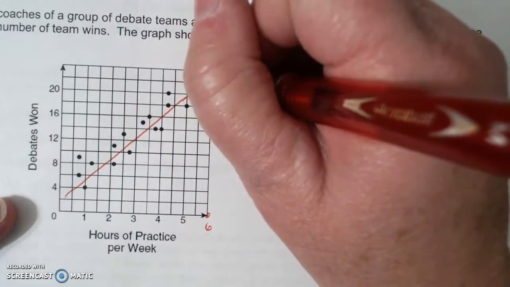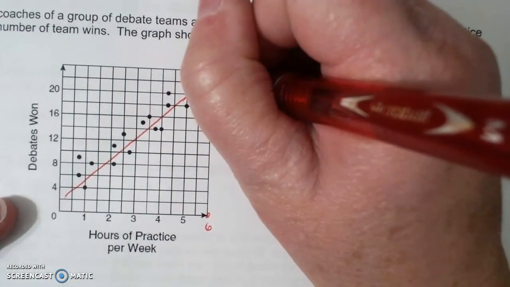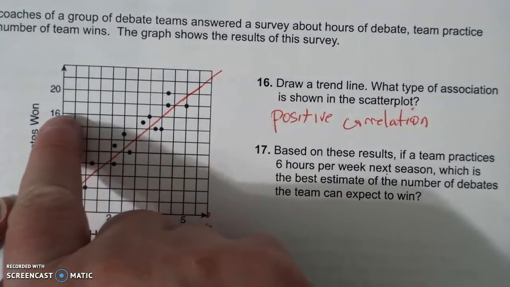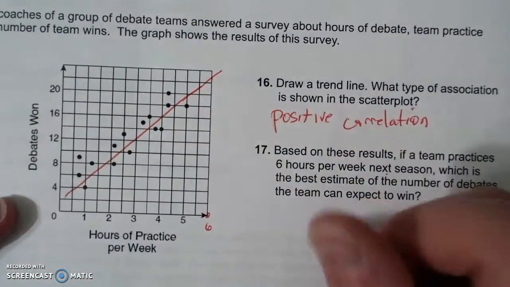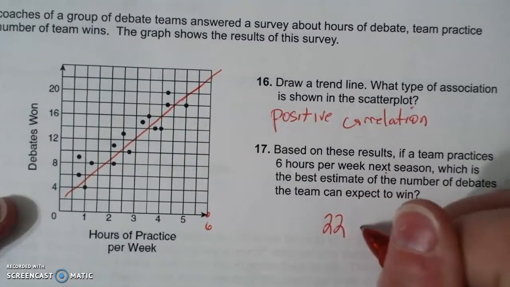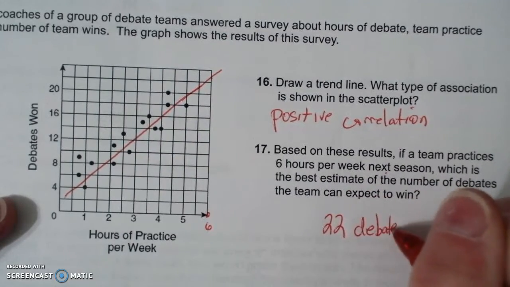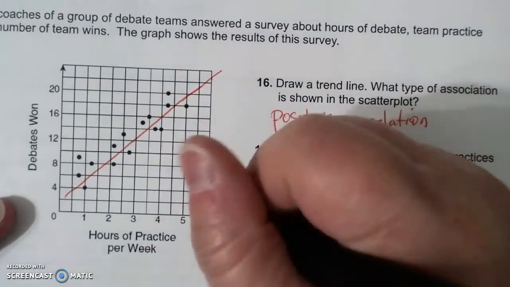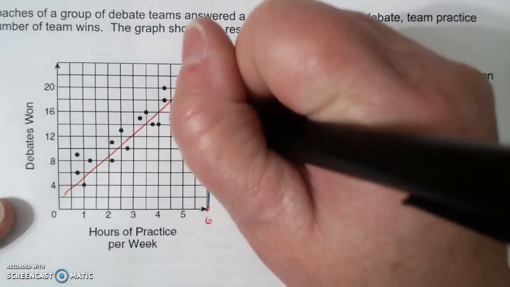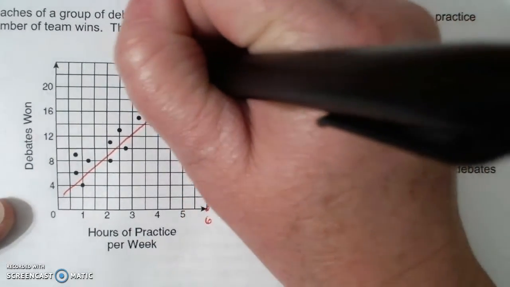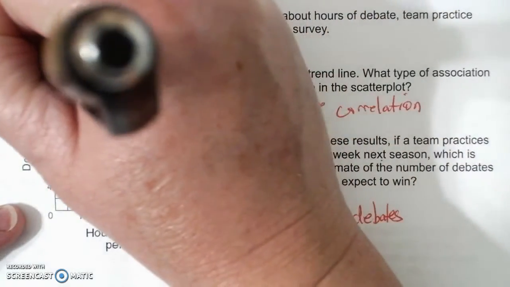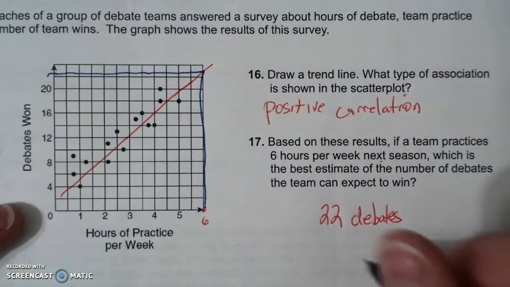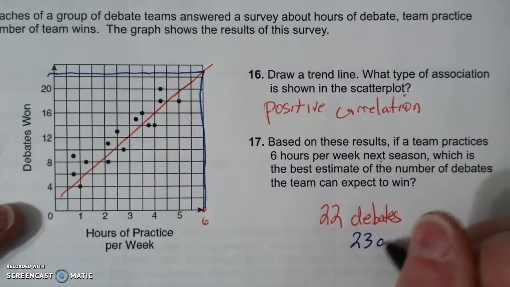And so I go up to 6, and that is 16, 18, 20, 22. So what I did is I went from the 6 up to the trend line and across. And so it could be 22 or 23 debates.